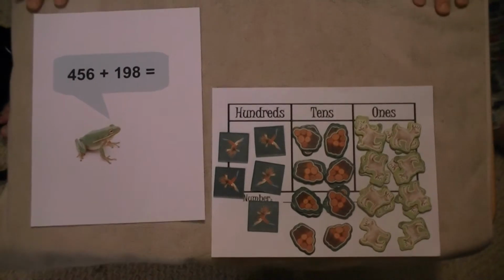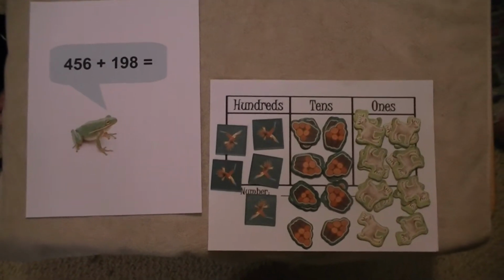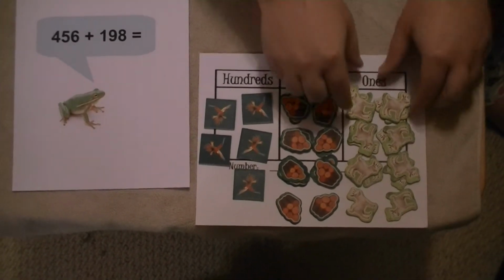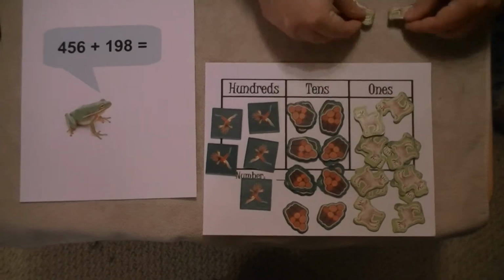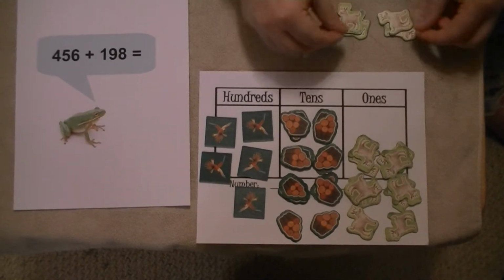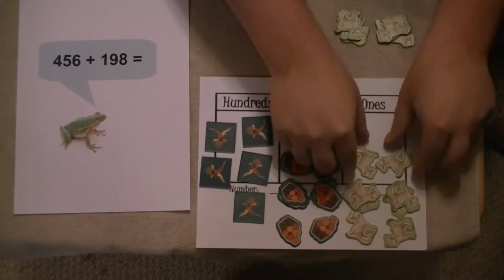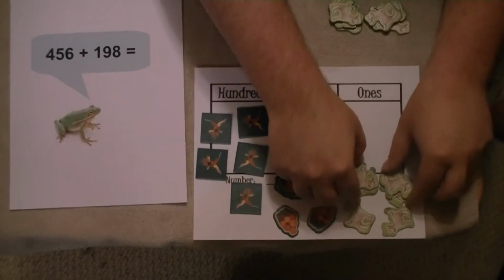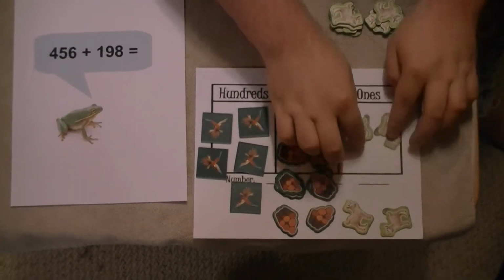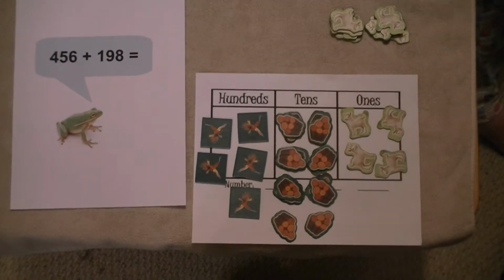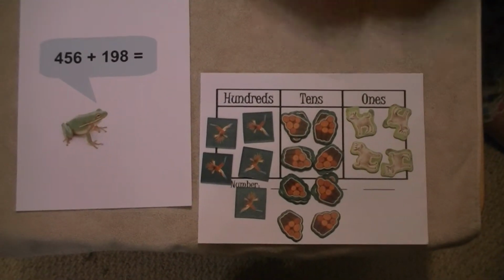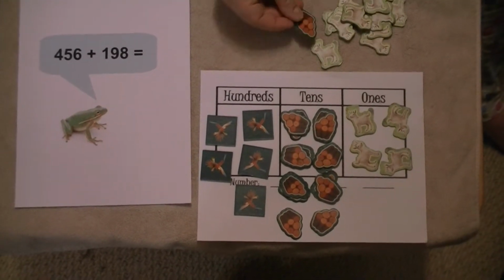Now, just like we did before on the hundreds chart, we go ahead and regroup, removing 2, 4, 6, 8, 10, again leaving us with 4 ones. And these are exchanged with our 10.